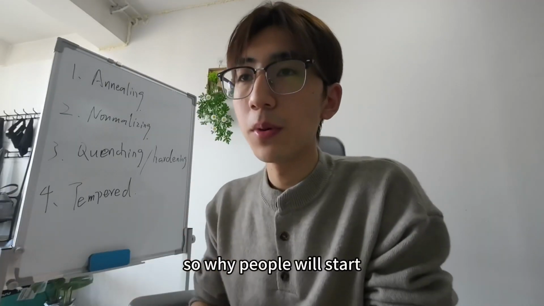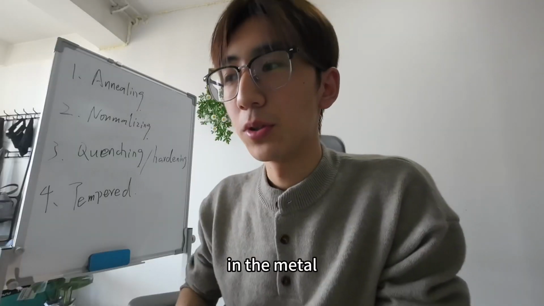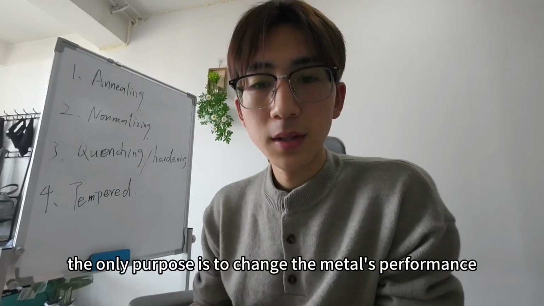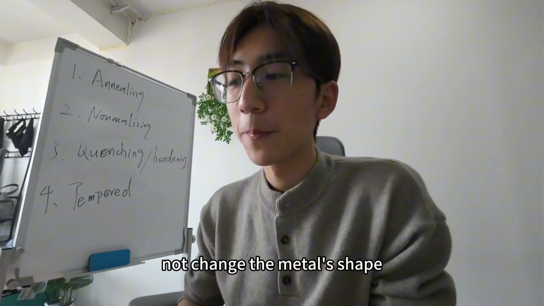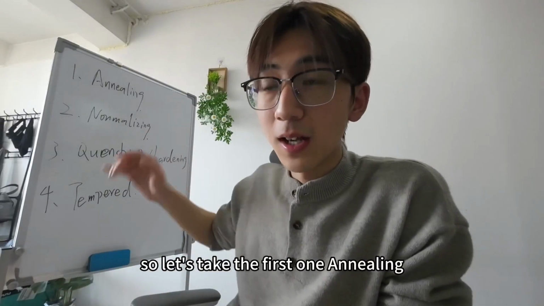So why do people put metal through these four parts? The only purpose is to change the metal's performance, not change the metal's shape. I'd like to introduce them one by one. So let's take annealing.